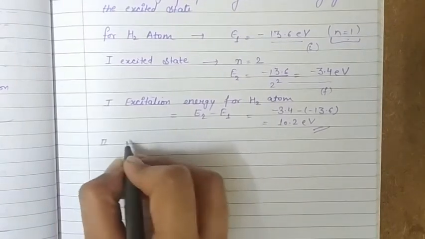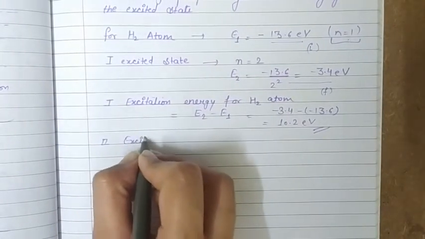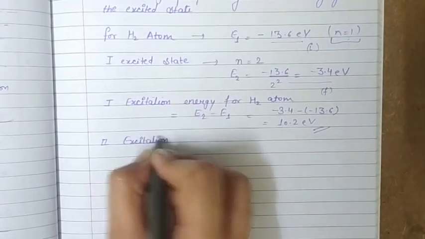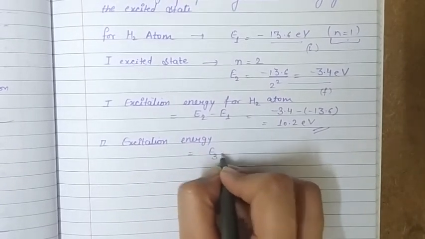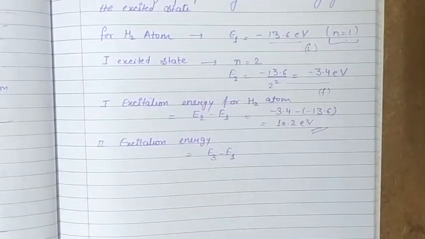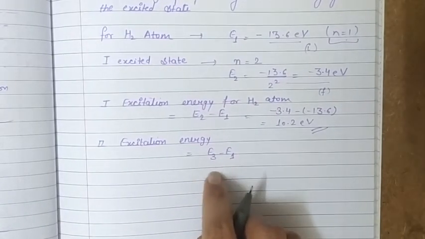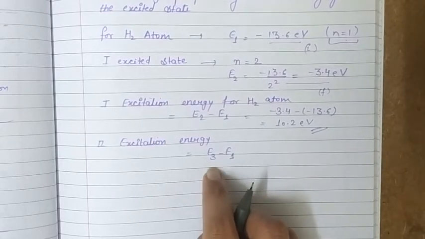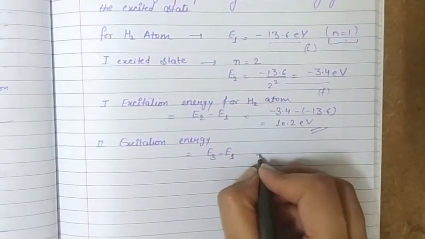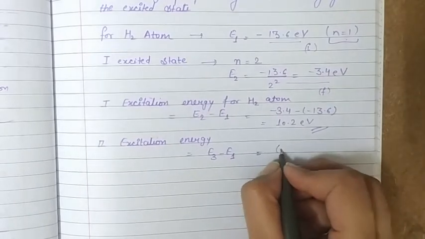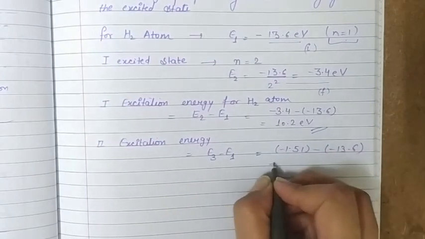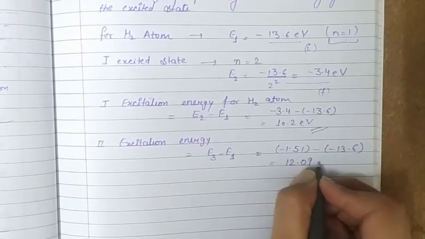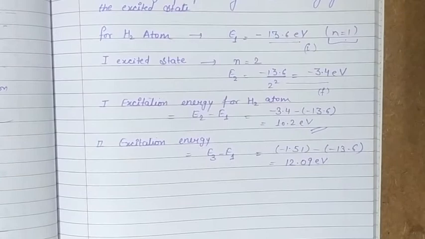Similarly, the second excitation energy for this hydrogen atom is equal to E3 minus E1, because it is present at n is equal to 1, and the second higher state it has is n is equal to 3. That means the second excitation energy is E3 minus E1, and its values are minus 1.51 minus (minus 13.6). That means it is equal to 12.09 eV. So this is the excitation energy.